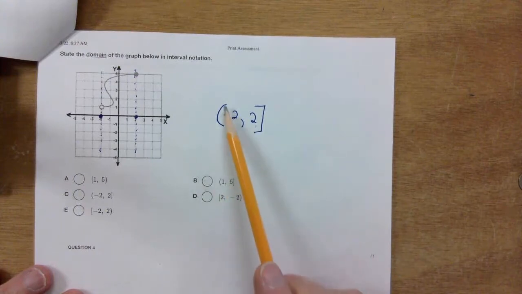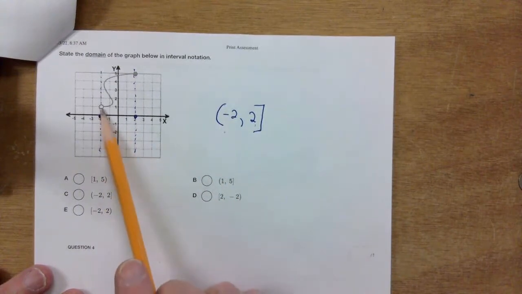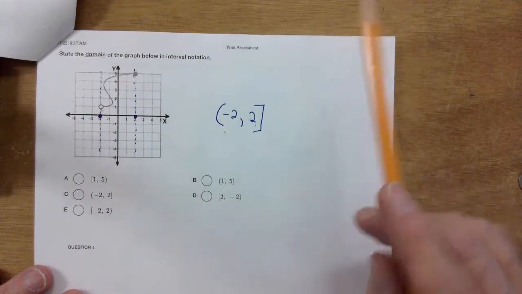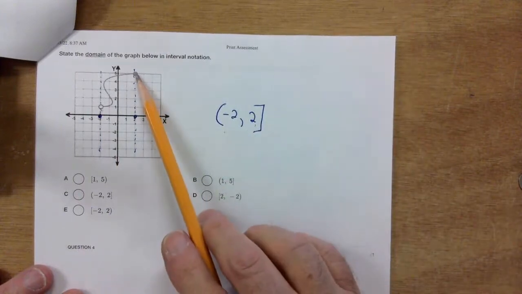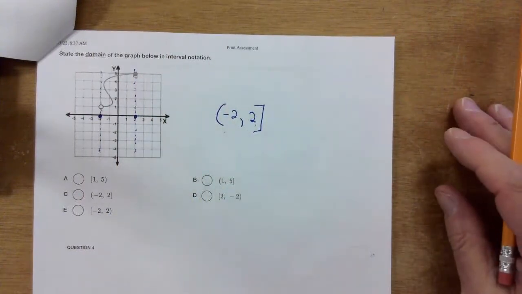Again, the -2 is an open round bracket because that's an open circle. The 2 is a square bracket because that's a closed circle. Okay? It includes 2.